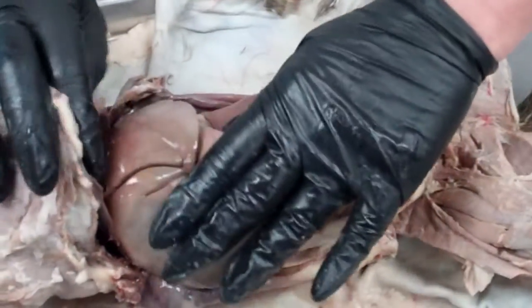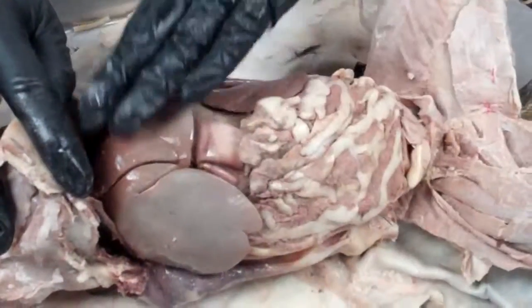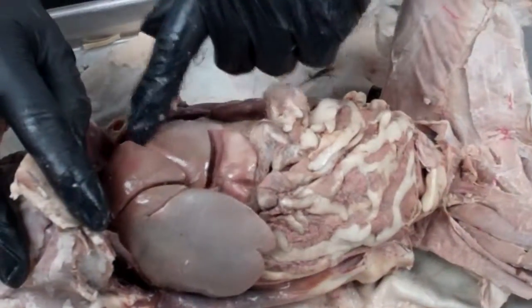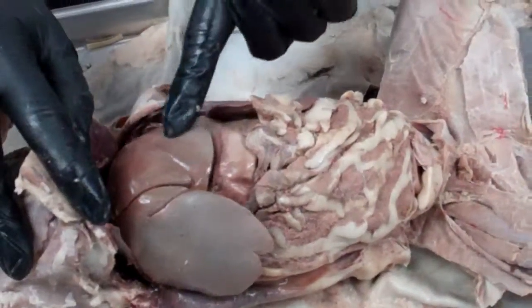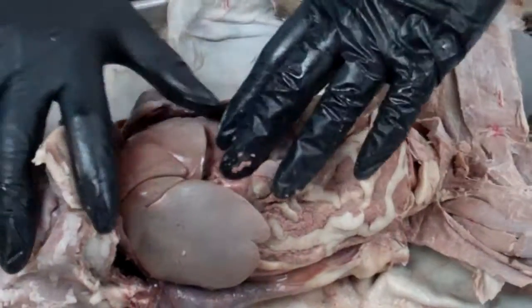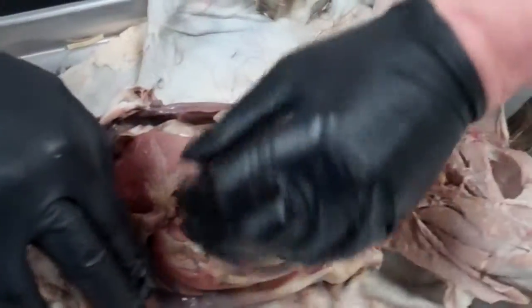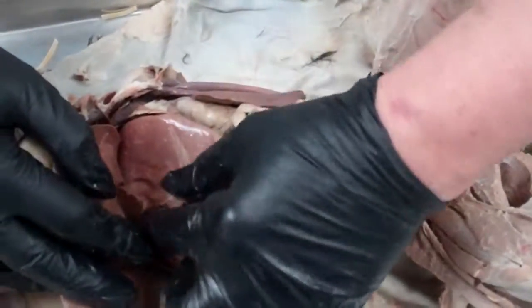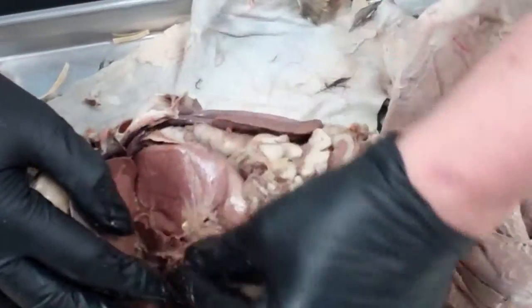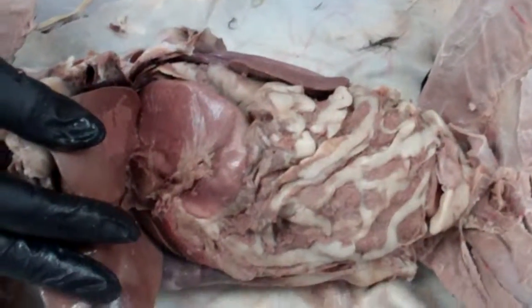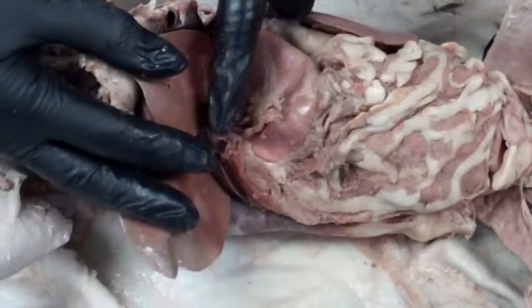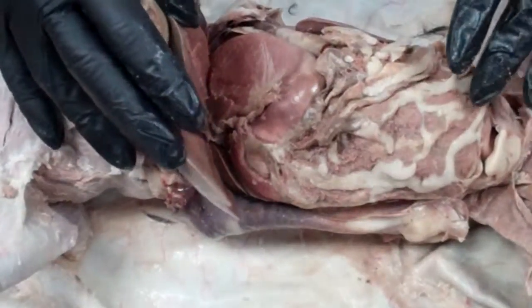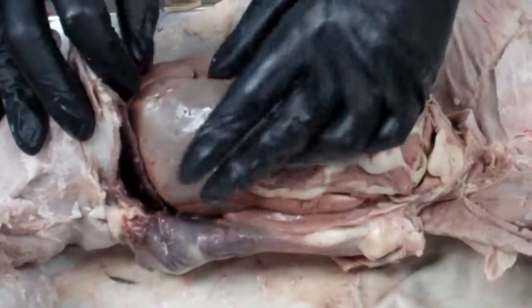Then if we look on the other side, disproportionate in size, this is the left side of the liver. This is the left medial lobe right up here, and the left lateral lobe. And then there's one more lobe. If we lift up the liver, it's covered with some connective tissue here. But if we open this out, we find one last lobe of the liver right there. This is called the caudate lobe. Kind of points down toward the tail. And so that is the liver.